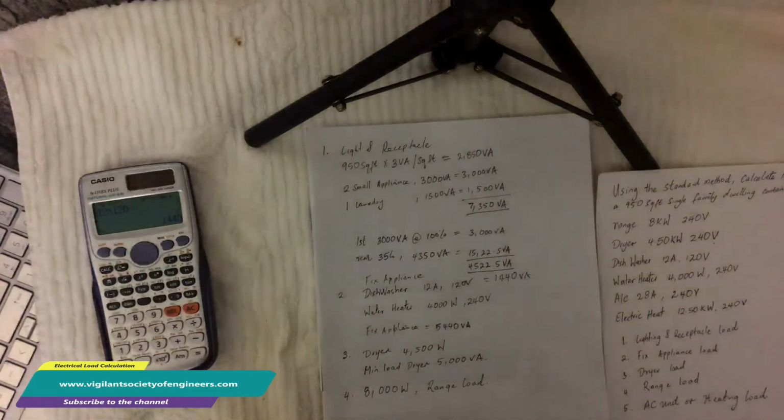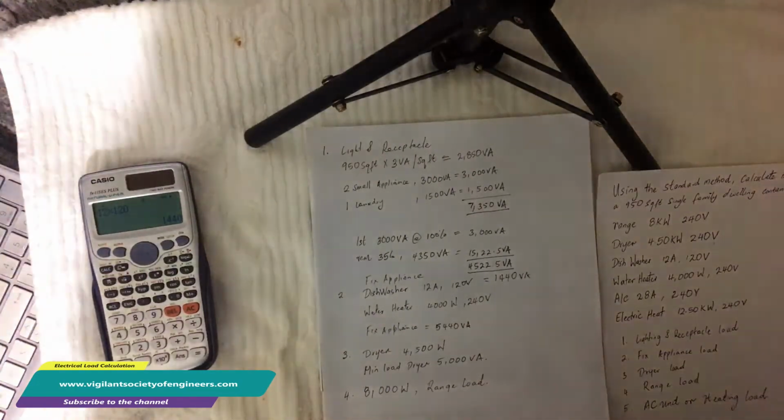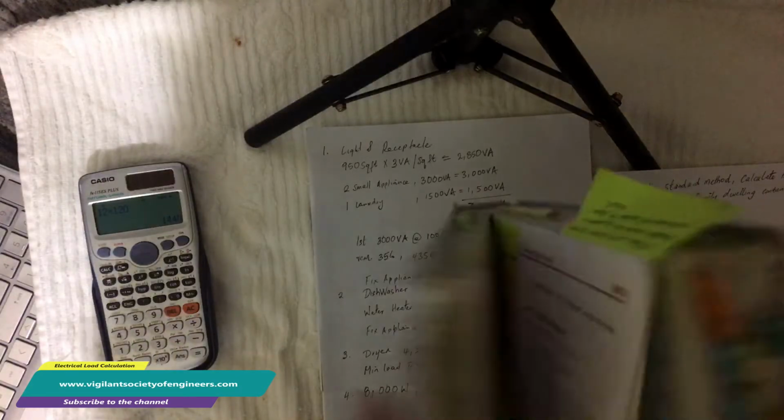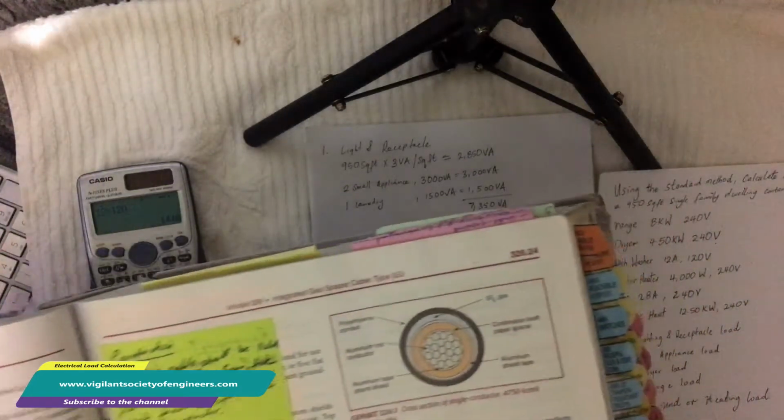So we're going to extract that from the table 220.55. All right, so we go into Article 220, Table 220.55.